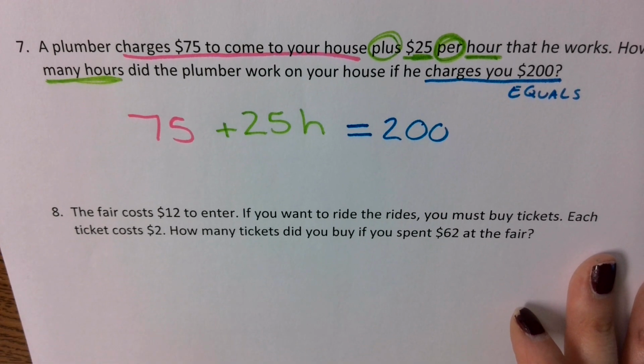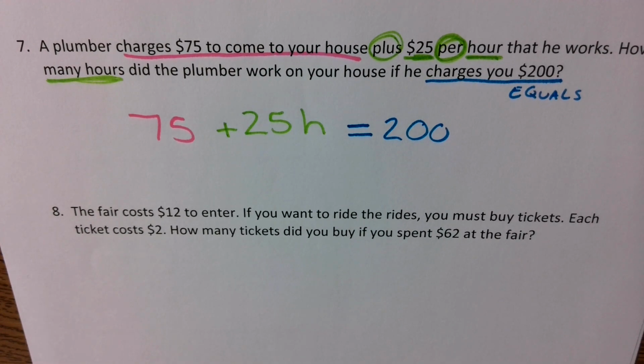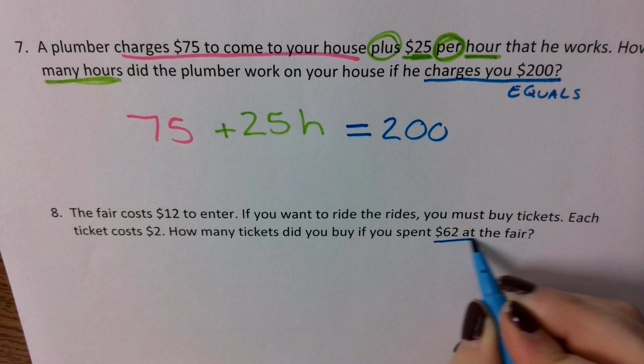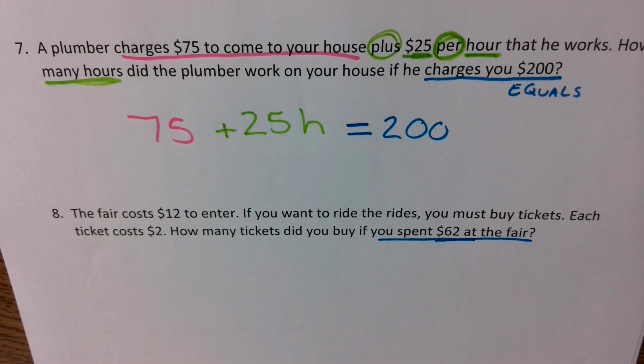All right, number 8. The fair costs $12 to enter. If you want to ride the rides, you've got to buy tickets. Each ticket costs $2. So how many tickets are you going to purchase if you spent $62 at the fair? What are we setting it equal to? What are we going to set it equal to? Jaden? Yep, 62. You spent $62.